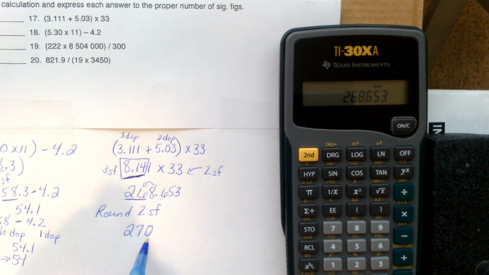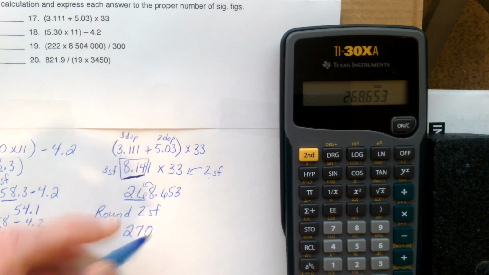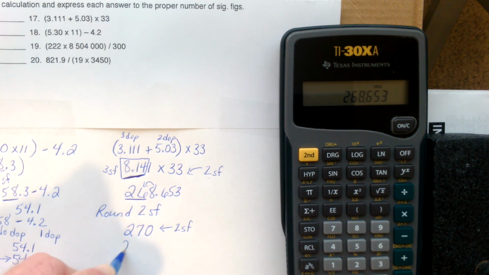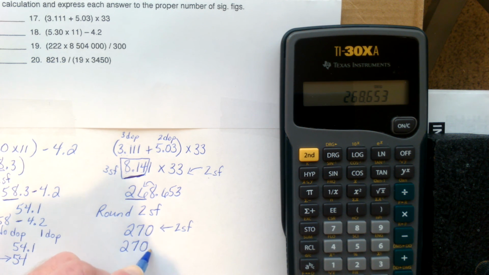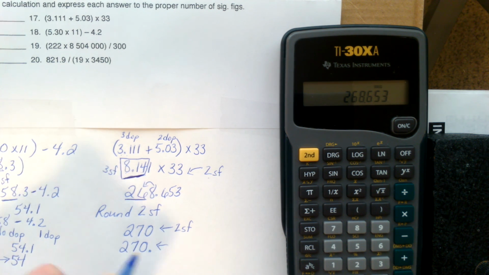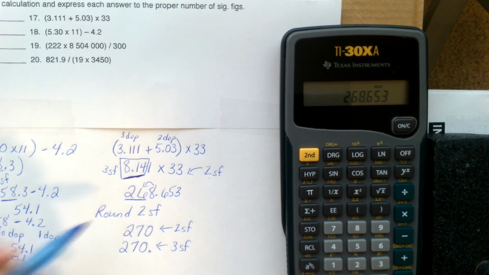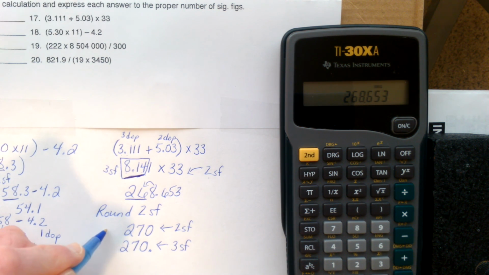That trailing 0 needs to be insignificant here, so I will not put a decimal there. This will have 2 sig figs. With a decimal, it would signify that trailing 0 and would give me 3 sig figs. Here I need 2, so 270, no decimal, is my final answer.